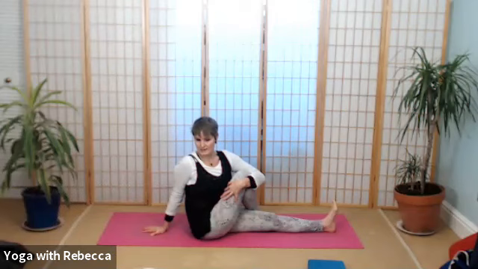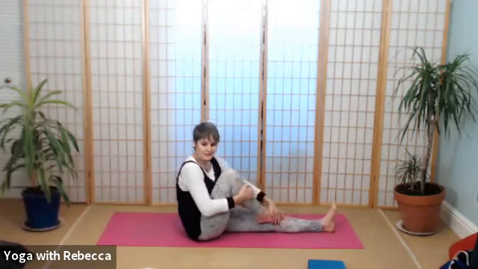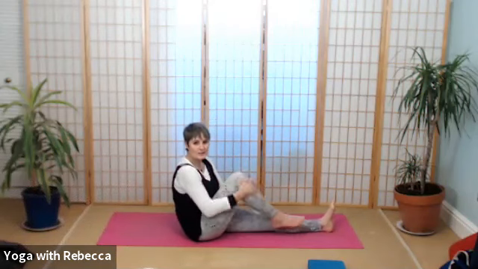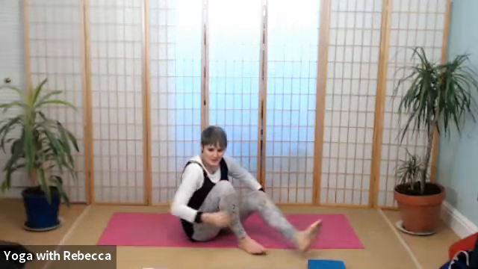Releasing up through the roof of your mouth. Soften the epiglottis in your throat. One more breath in. And then breathe out. Release back to the front. And then release the right leg and give the ankle, the knee a little bit of love, a little bit of a rub before we bring all of that to the other side.